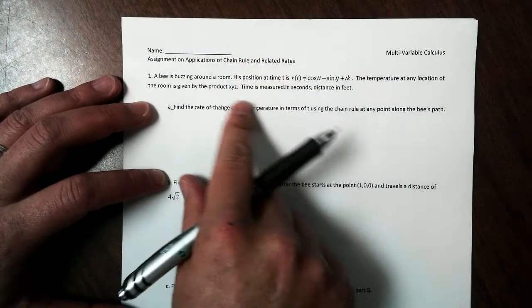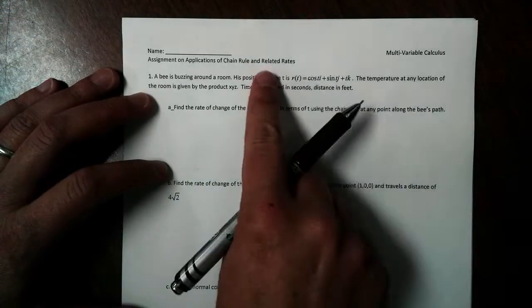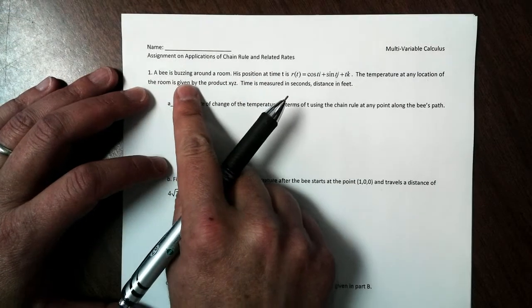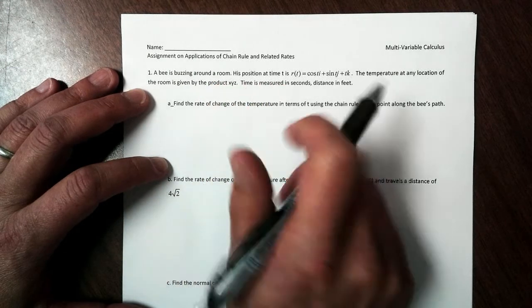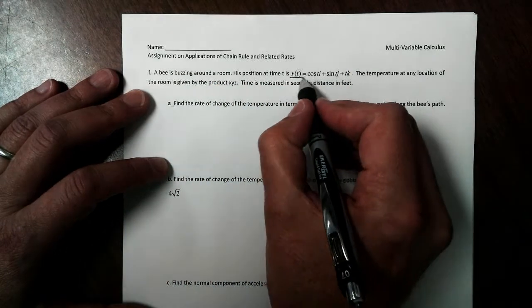Today we are looking at applications of chain rule with related rates. So this is a really good application problem for us in terms of how chain rule can work. We have a bee that is buzzing around a room. The position of the bee is given by this position vector.